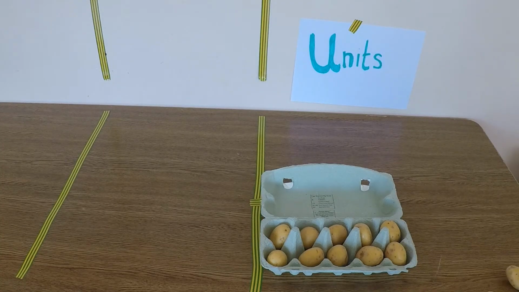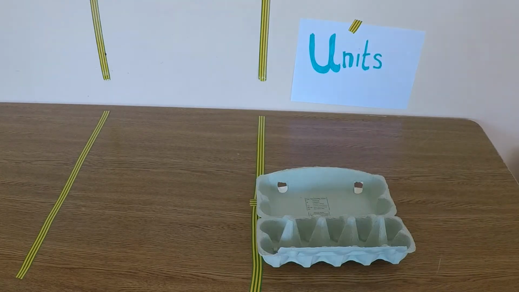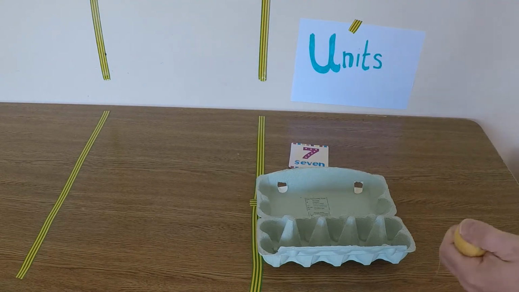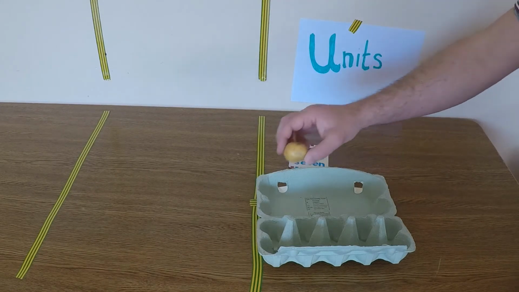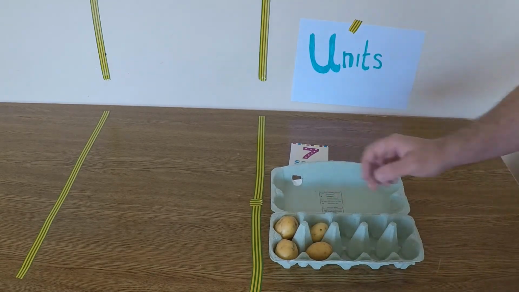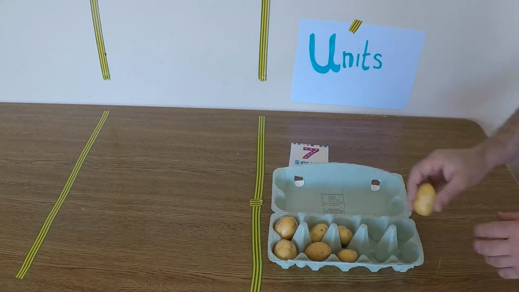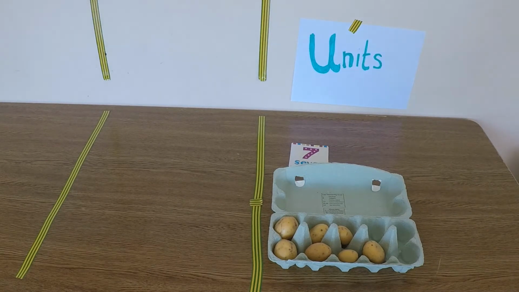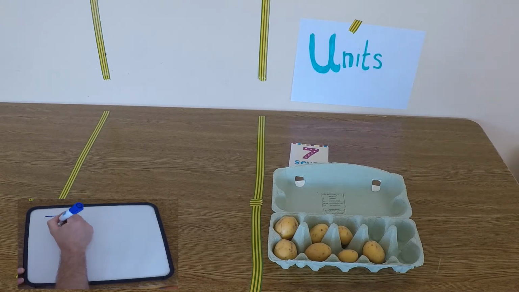Now, this carton, you can see, holds 10 eggs. So let's start by emptying this carton. Magic. And just like that, the carton is empty. Part-time teacher, full-time magician. Now, let's do a sum where the answer is greater than 10. So let's say we have 7 potato eggs. Let's count them. 1, 2, 3, 4, 5, 6, 7. So there are 7 units in our carton, 7 eggs in this case.